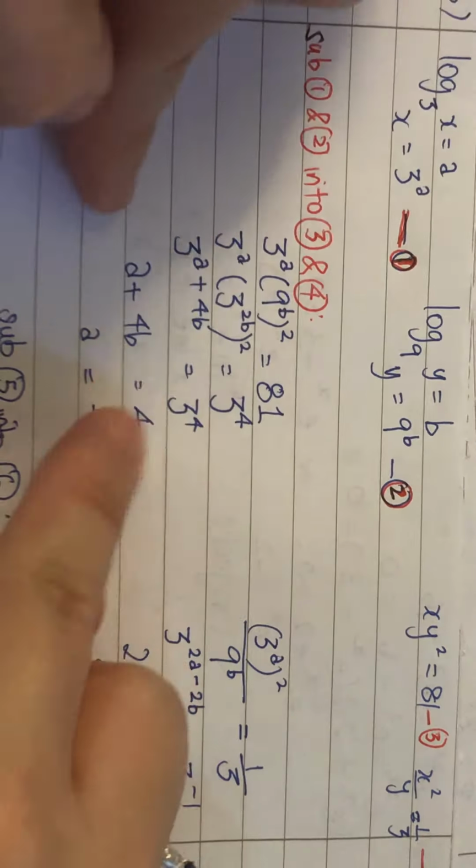Now number 7, almost the same. All these are drill and practice questions. You are given these two, and you're given these two. So you're given 4 equations, same as question 6, so same approach. You go and practice on your own and check the answer. If my answer is wrong, let me know.